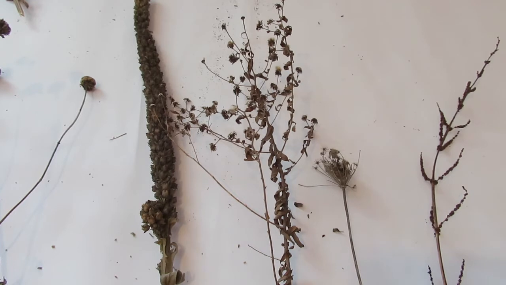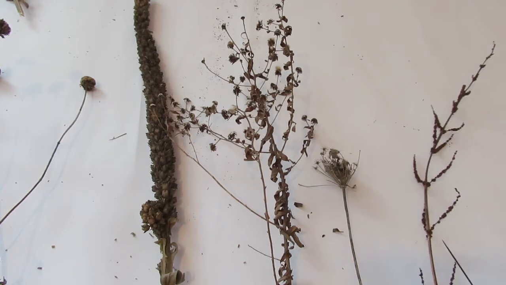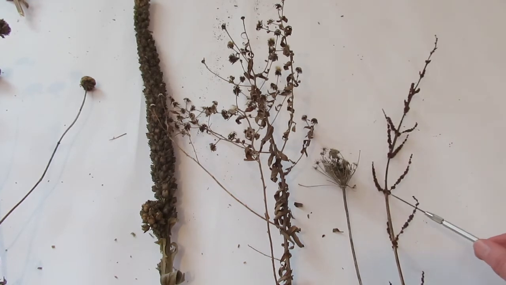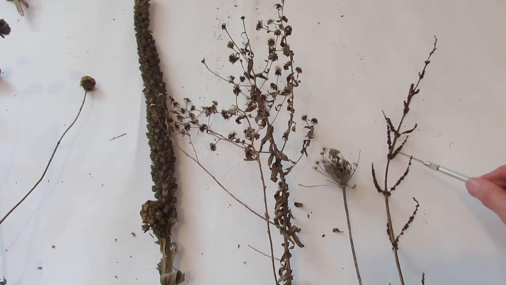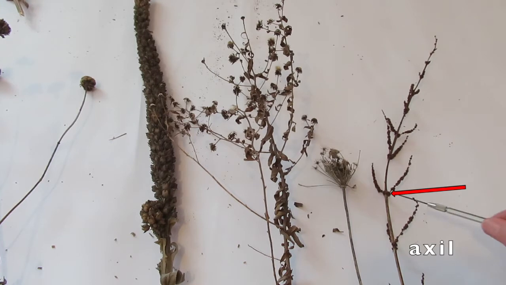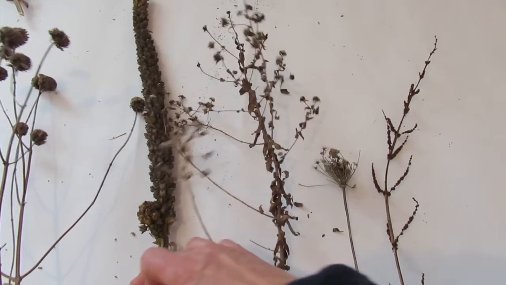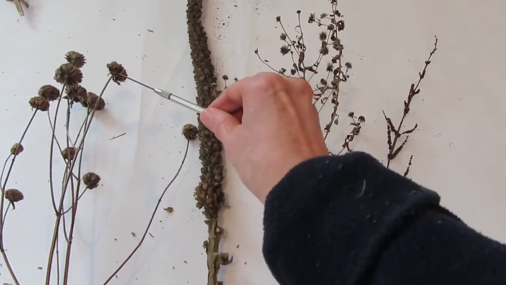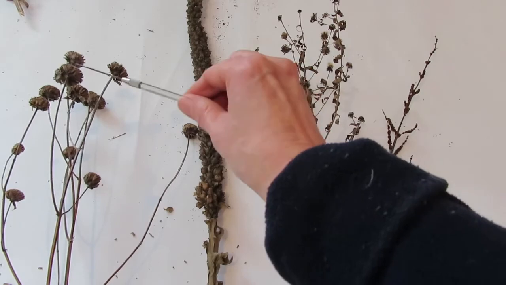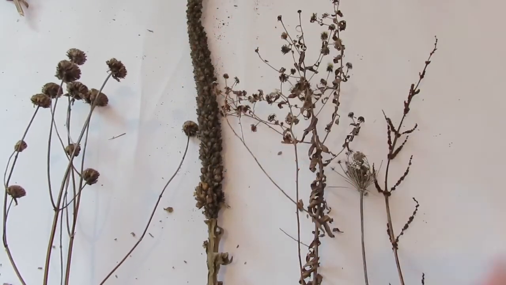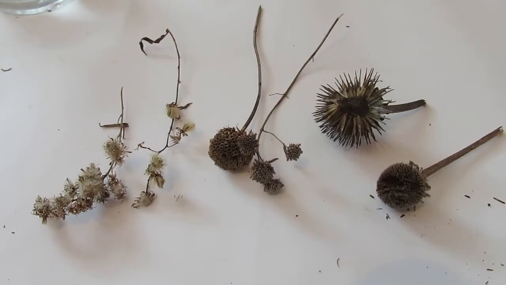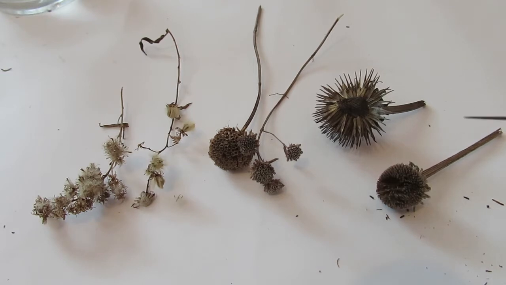Also, where the inflorescence is positioned can help you with ID. So in this plant here, you can see how each of these inflorescences are coming off of the axil, where in the summertime there would be leaves, whereas the rest of these are terminal. In this plant here, each one of these are heads which have many flowers in them. So here we have some examples of some flower heads, or what's the remnants of the flower heads.